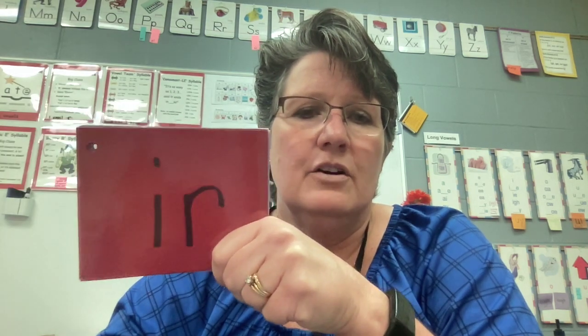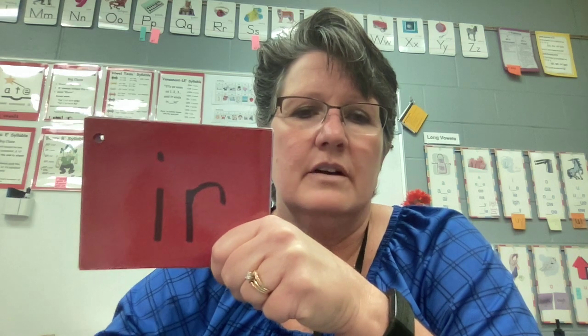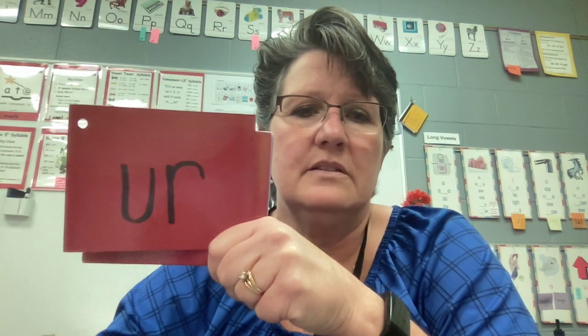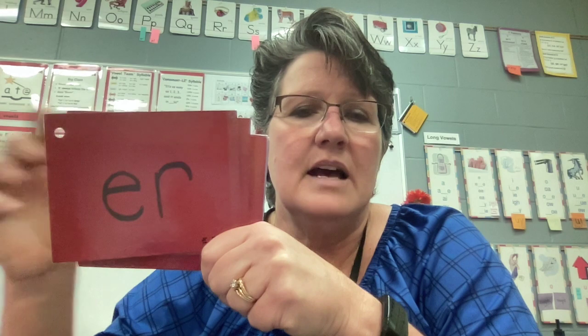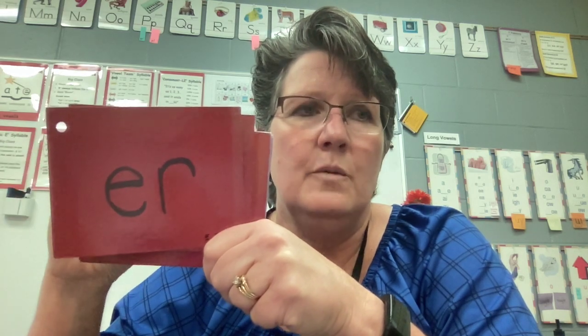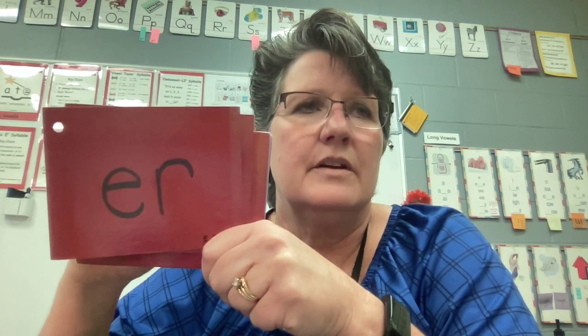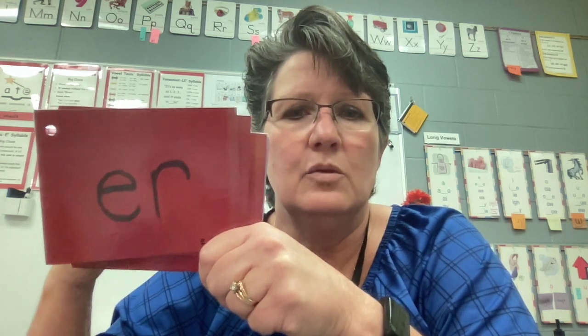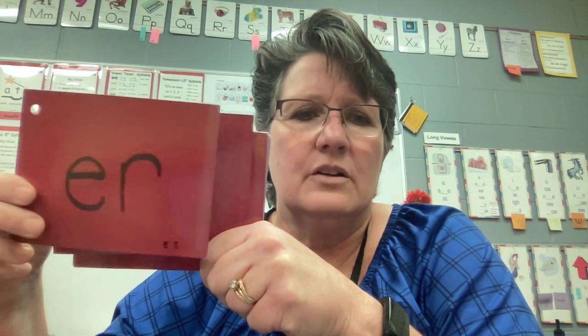Then we have the er of nurse, the er of nurse. And then we have the er of first, the er of first. Now, when I think about these three right here, there is not a way to specifically know which one to use. There's not a beginning. This one's used at the end, this one's used at the beginning, this one's used in the middle, whatever. The most common one that you're going to find is er of the three. And then you also find the UR and the IR.